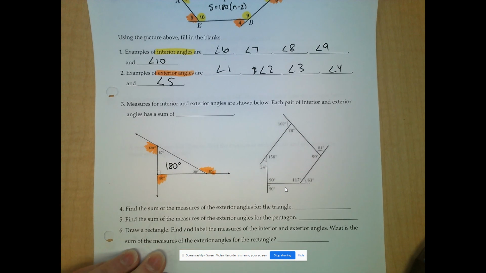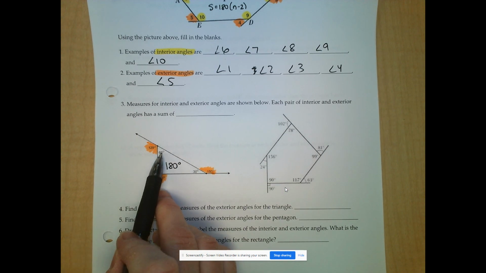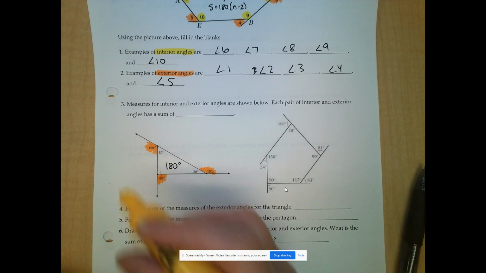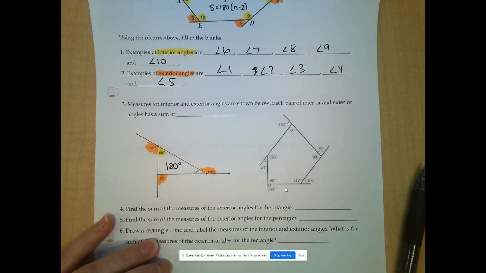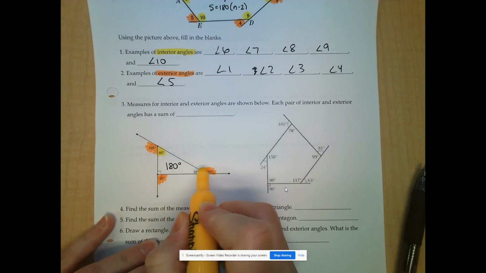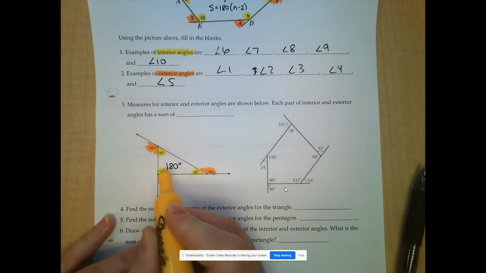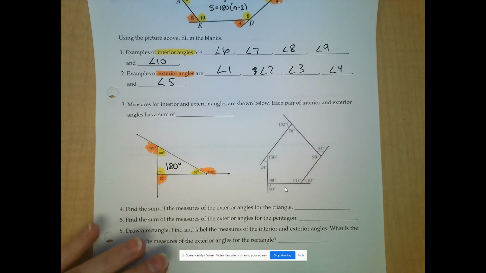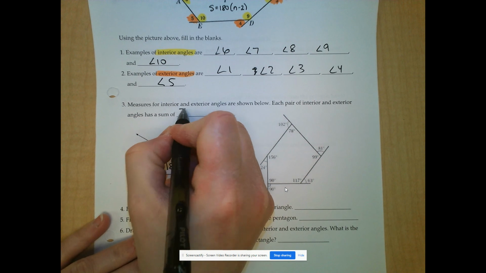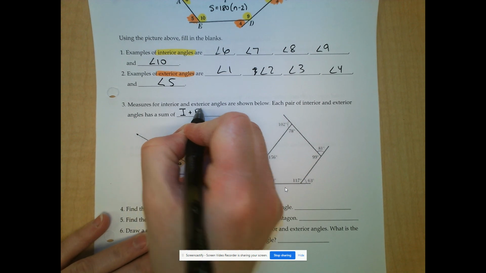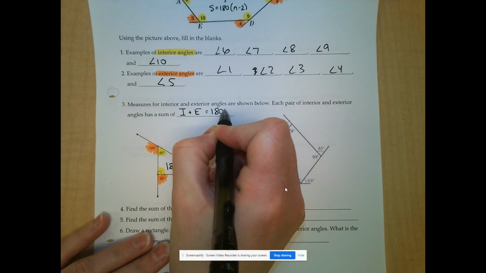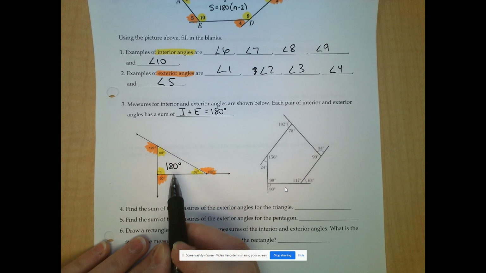The sum for exterior and interior angles: if I put this interior angle together with the exterior angle that's next to it, the 60 and the 120 add up to 180. If I put this 150 together with the 30 next to it, they add up to 180. And if I put this 90 with the 90 next to it, it adds up to 180. So each pair, if you add the interior angle and the exterior angle, they add up to 180 degrees. The interior, because this is a triangle, happens to add up to 180.